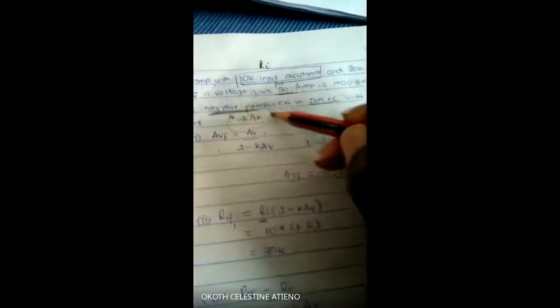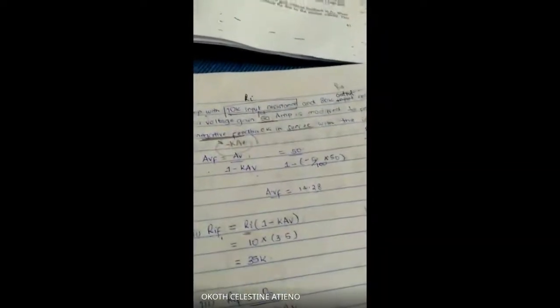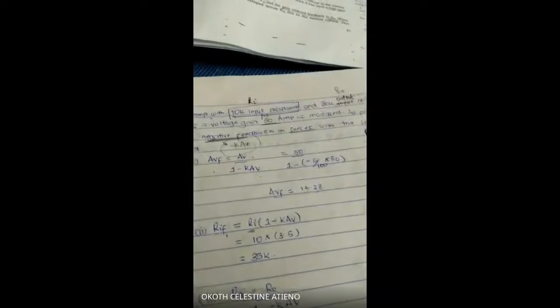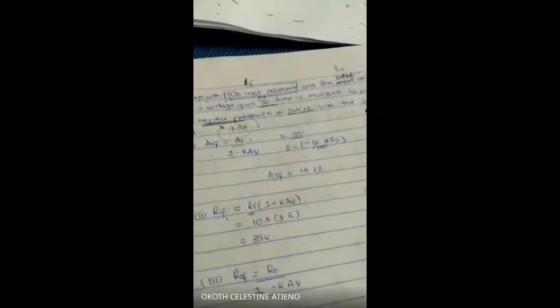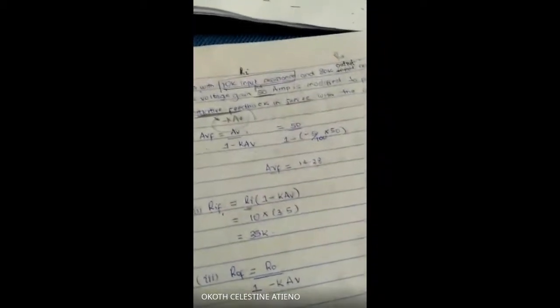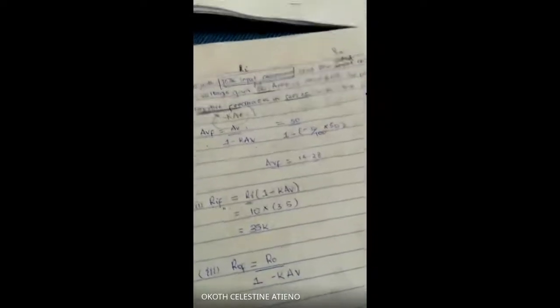The amplifier is modified to provide 5% negative feedback. So the percentage they give you is your feedback factor. Negative feedback, in series with the input. So if the output is being fed in series with the input, it means resistance will increase. So resistance with feedback will actually increase.